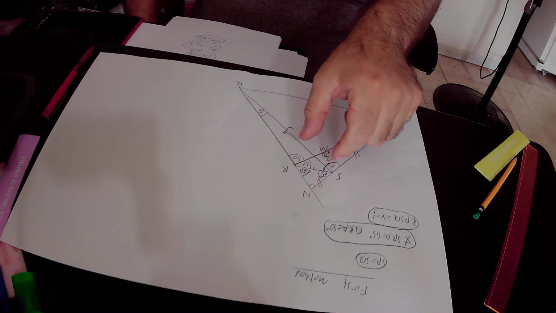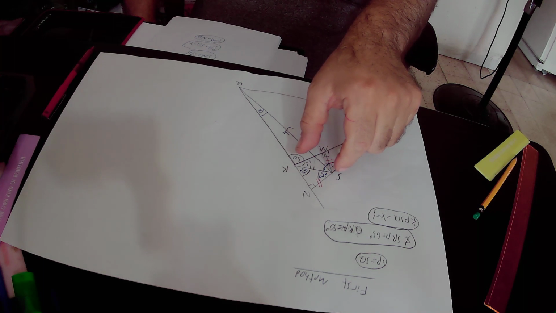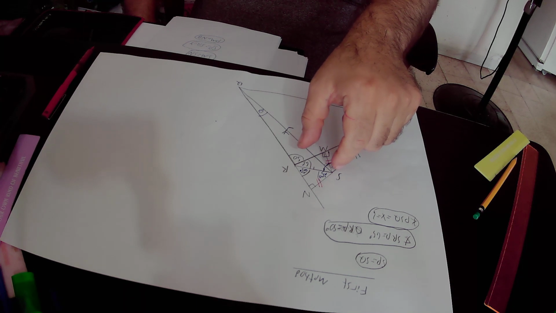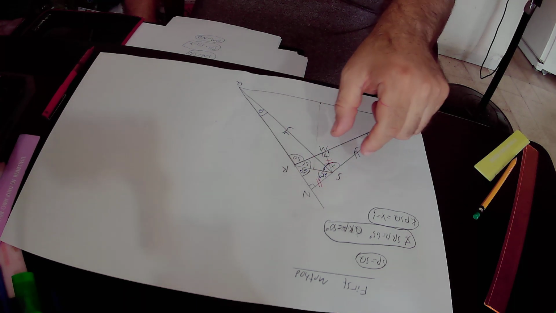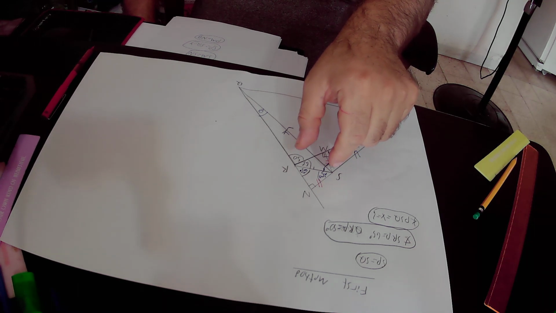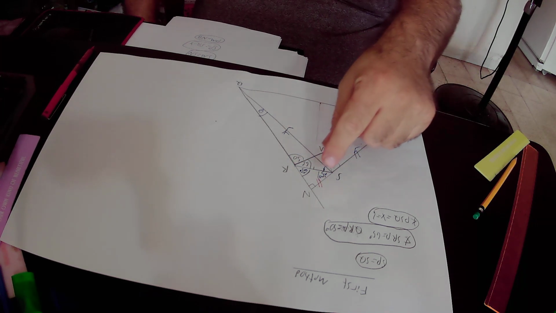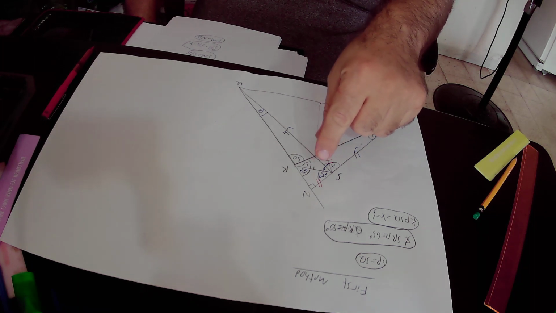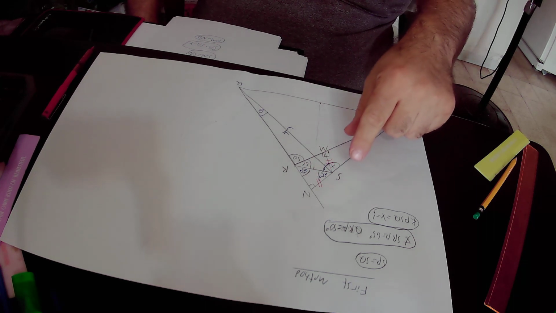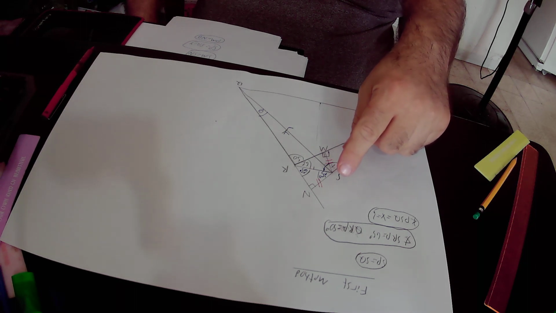We have two angles and the side attached to those two angles, that is SR, correspondingly equal to those two angles and the attached side SR in the other triangle. Therefore, those two triangles are congruent according to the angle side angle rule. From this we can conclude that SM equals SN, according to the rule that corresponding sides in congruent triangles are equal.